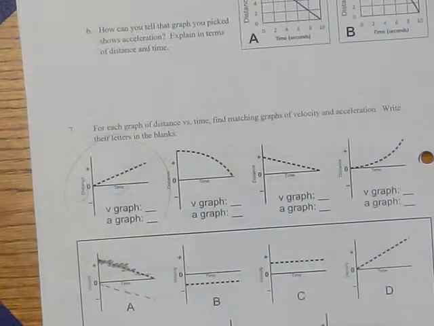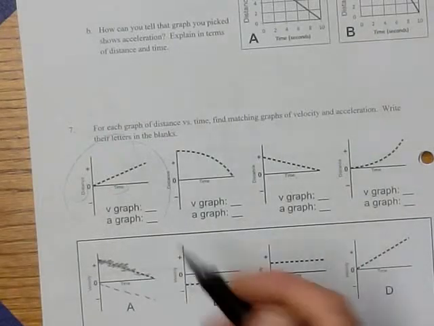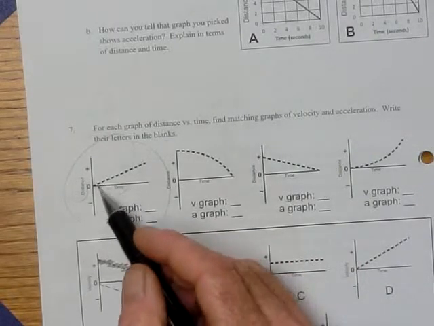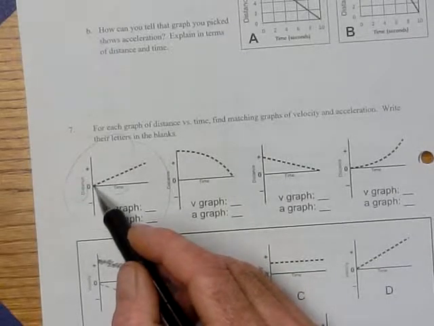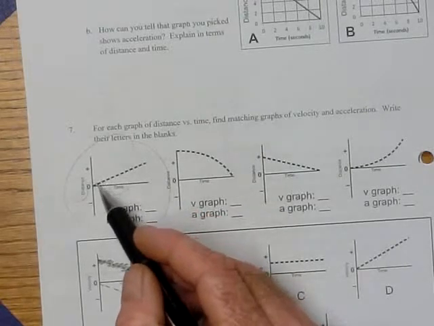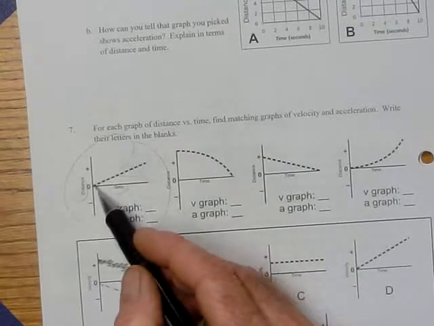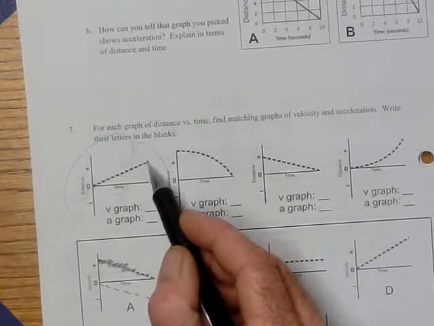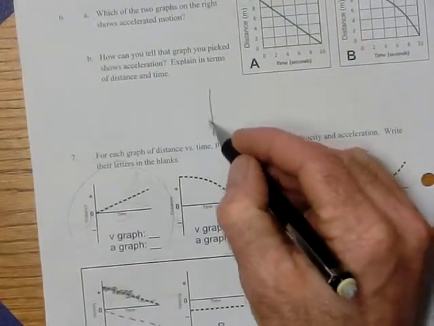You can do it different ways, but let's just think back to when somebody was walking in front of a motion sensor. In order to make a graph like this, you put the motion sensor in front of you, you look at it, and then you walk away from it at a constant rate. If you walked away and got faster, it would curve up. If you walked away and got slower, it would curve down. So this is walking away at a constant rate.